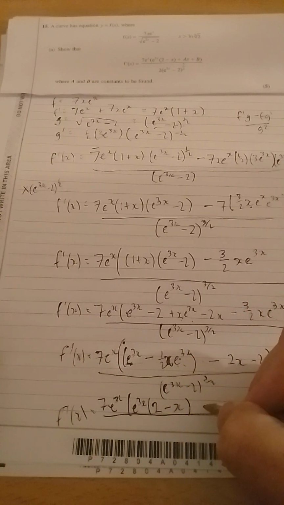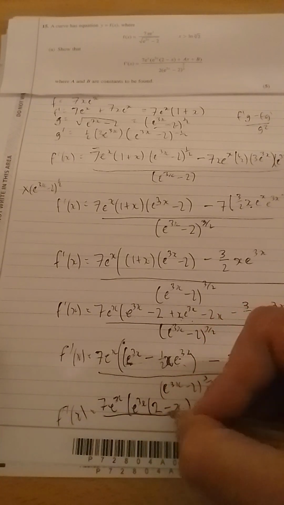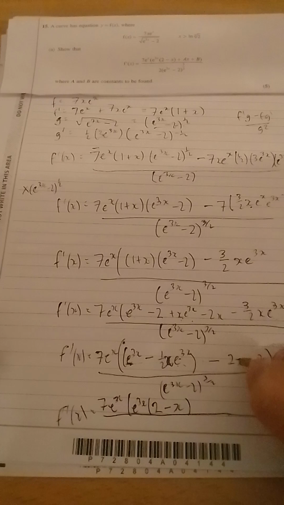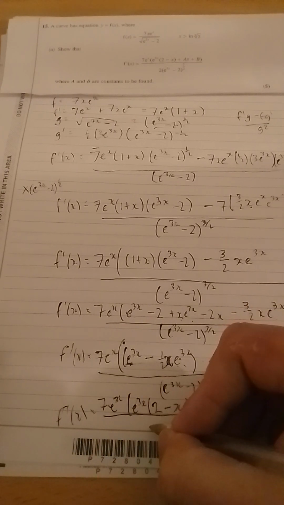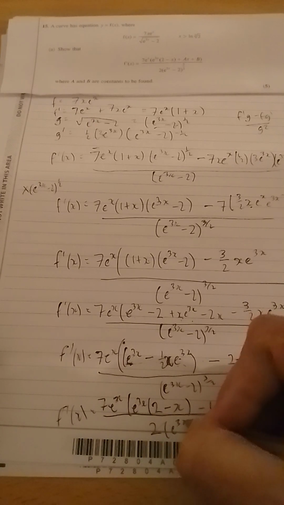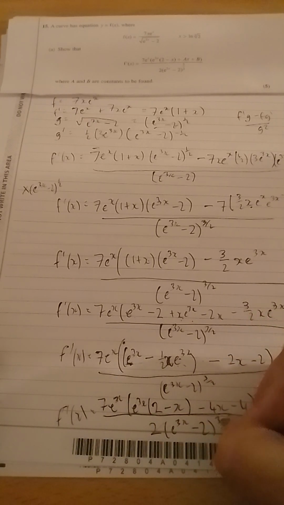So e to the 3x times 2 minus x, and I've got to double these as well, so minus 4x minus 4, and on the bottom now I've got 2 e to the 3x minus 2 to the 3 over 2.